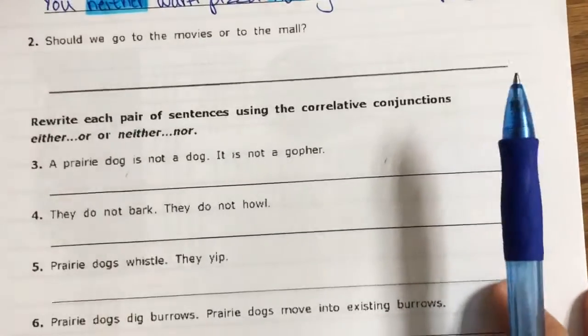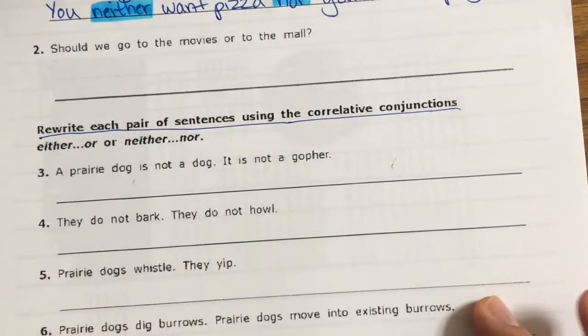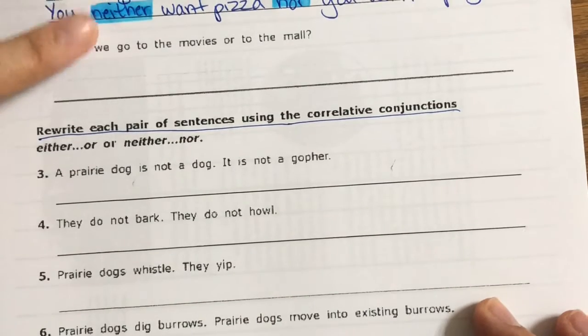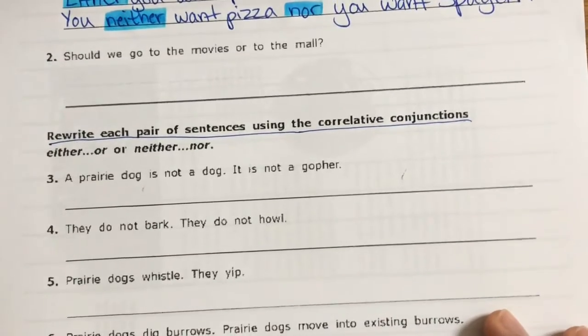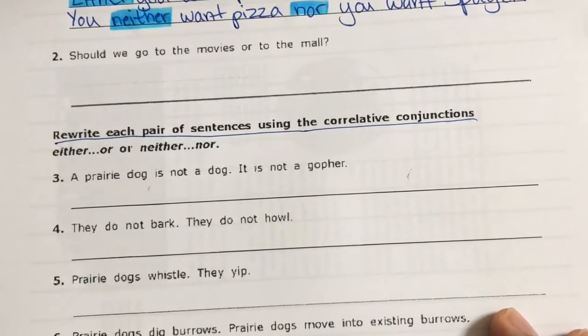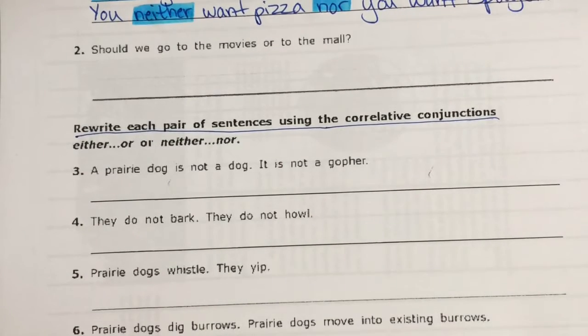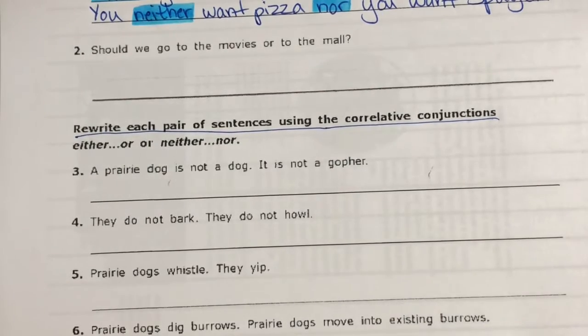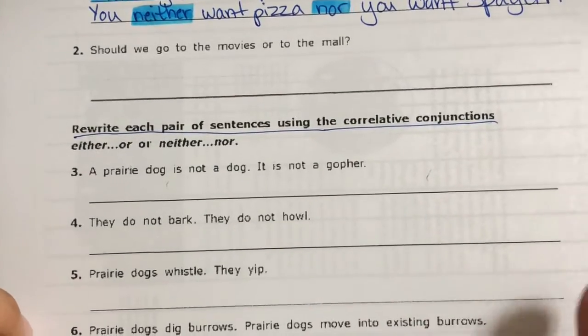Section 2 says to rewrite each pair of sentences using correlative conjunctions. So how you had up here, you were making a positive and a negative here. You're going to pick which one you want to do over here. And I'm going to go ahead and do, let's do number 4. This one seems a little bit more challenging than number 3. It says, they do not bark, they do not howl. So this sentence isn't very clear. So this one, for me, it automatically sounds like a negative because it says do not, do not. So we're going to go ahead and just make that a negative correlative conjunction.